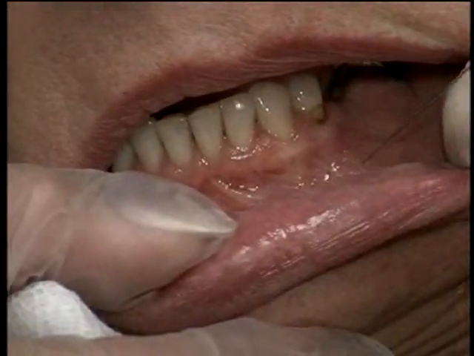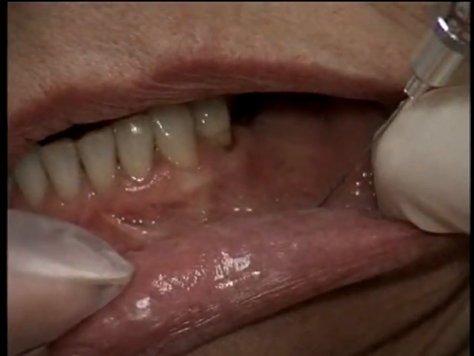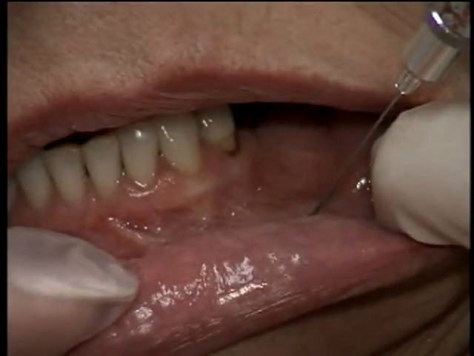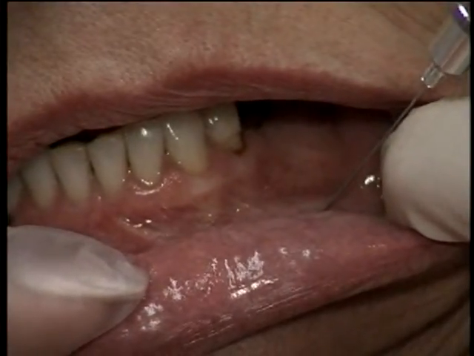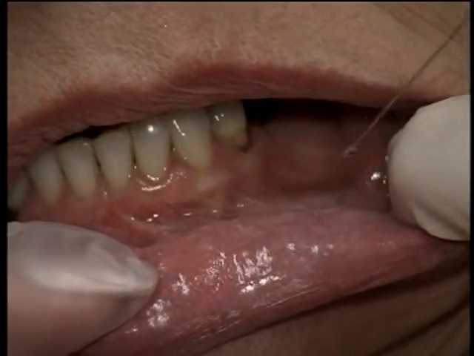So we follow the area of the second premolar right down, and I can actually see the foramen. I'm right next to it. I'm going to inject 1/4 cc right next to the foramen. I'm right on the bone, so I feel the bone. That's it.